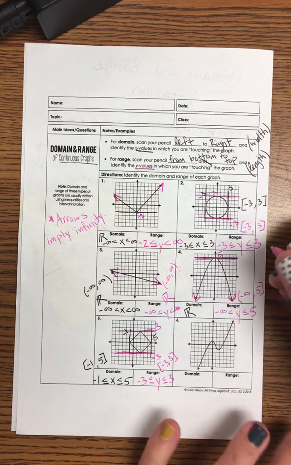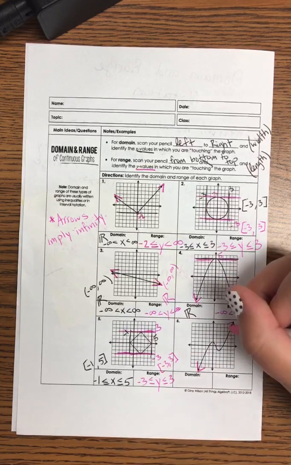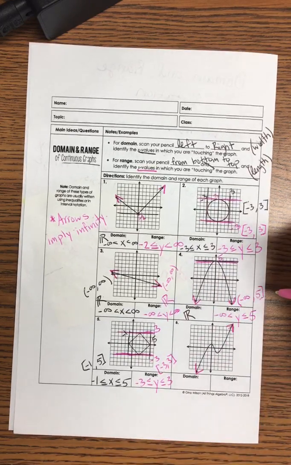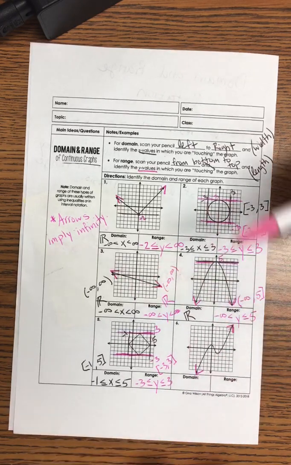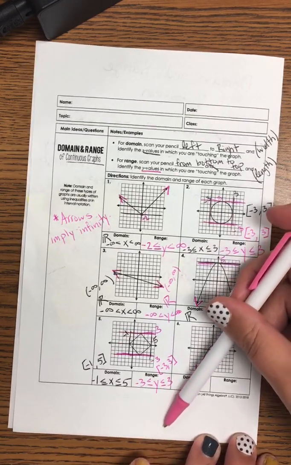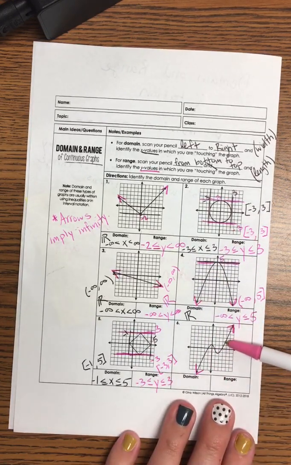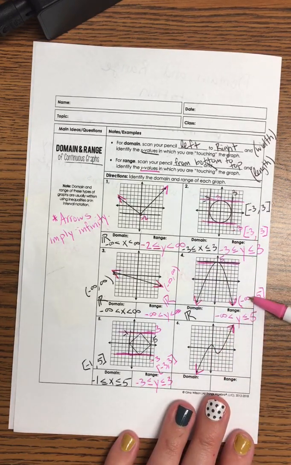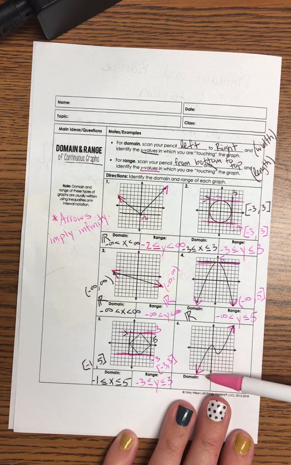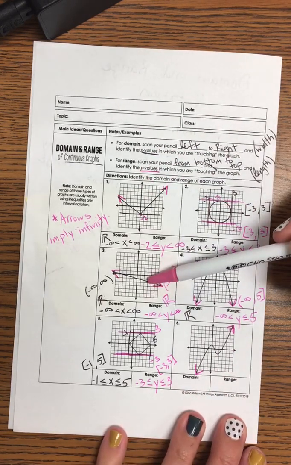Number 6, we do have arrows. So I need to take that into account. For the domain, left to right, I can see that this arrow is going to make this go left forever. And this arrow is going to make the graph go right forever. So the domain is the same as it was for number 1 and for number 3.